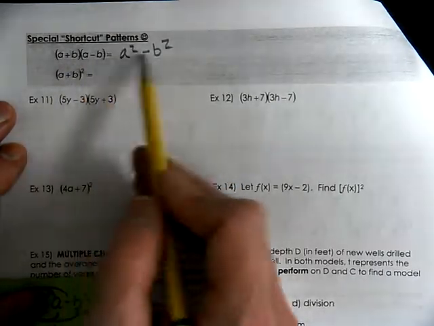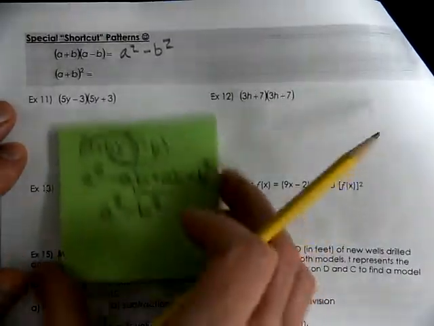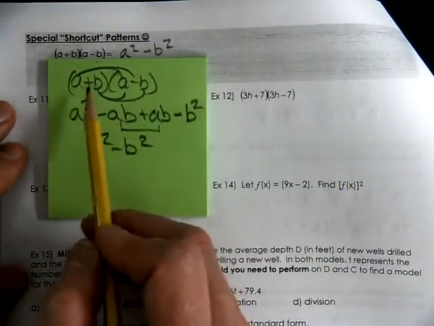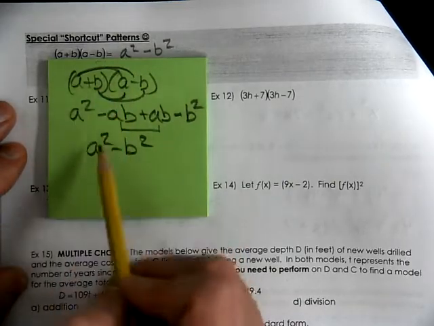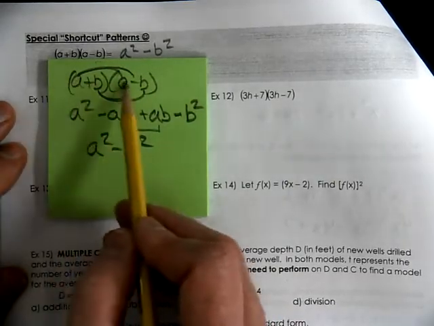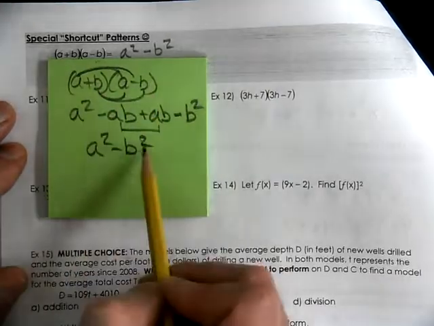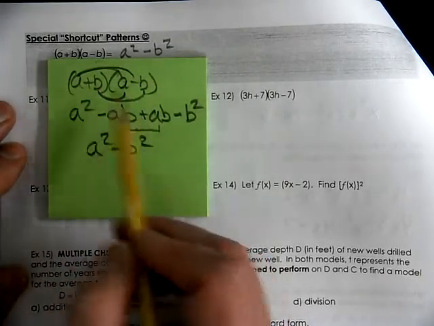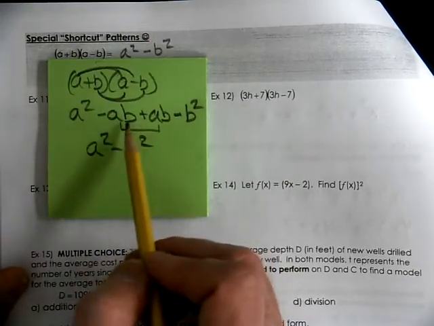I hesitate for you to memorize that because I'm afraid that for other problems, you'll try to apply the shortcut, and you'll only multiply the A times the A and the B times the B, and you won't do the whole FOIL. So in other problems, you'll miss out on the O and the I.